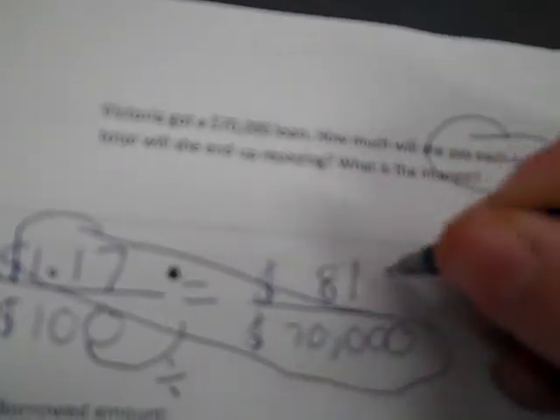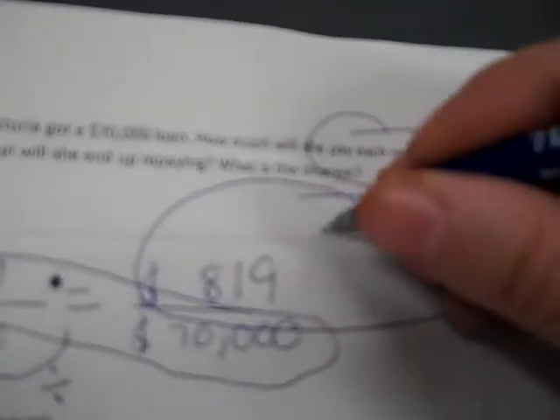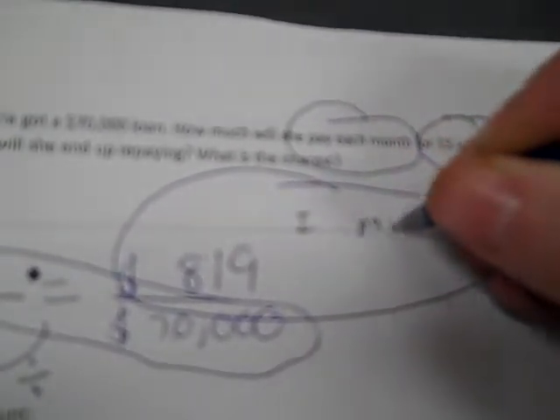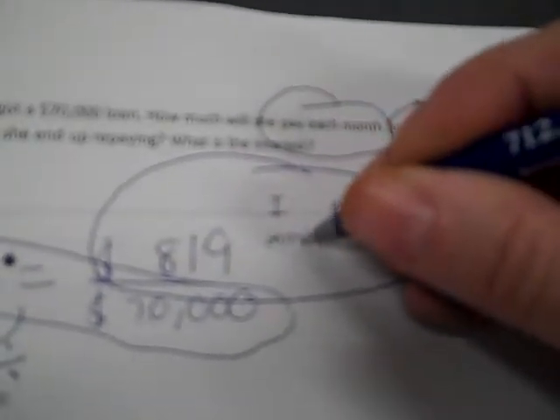So I put 819, and this is my answer, but I want it labeled with more than just a dollar sign. $1,819 I pay every month for how many years? 15 years. Okay. The math's really not that hard. Understanding what you're doing could be a different story.